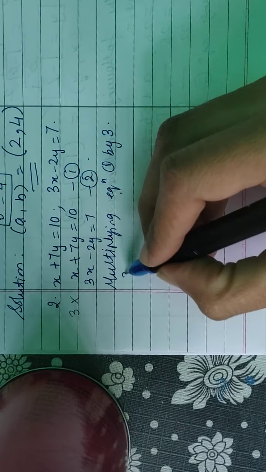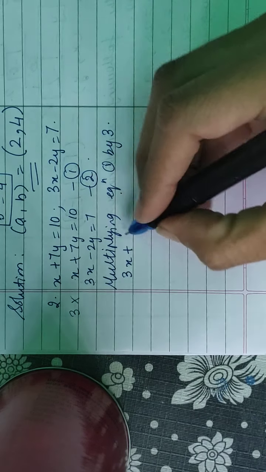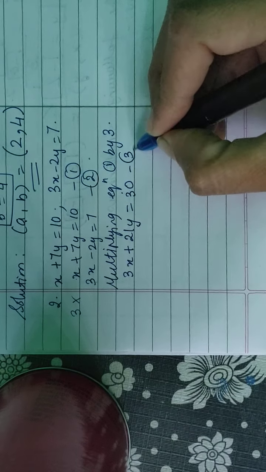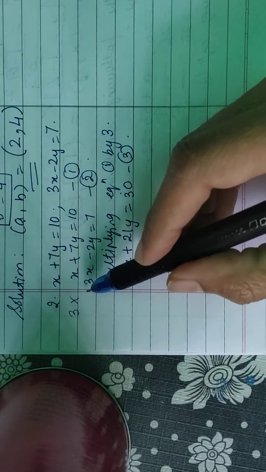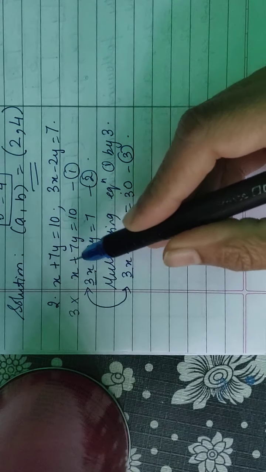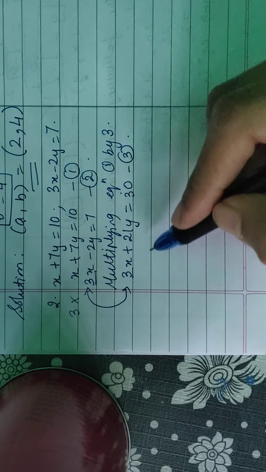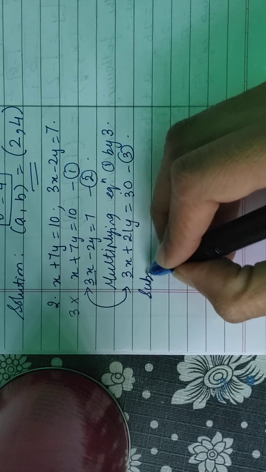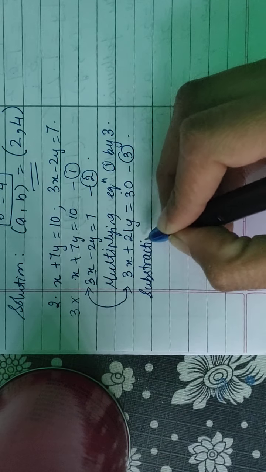So what will I get? 3x plus 3 sevens are 21y, 3 tens are 30. So I got the new equation. So now I can compare equation 2 and equation 3. I can see 3 is common, so 3 will get cancelled. So again both are plus, so I need to subtract. So I am going to subtract the equation.